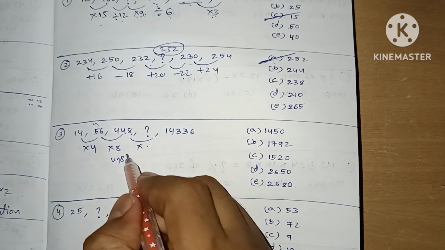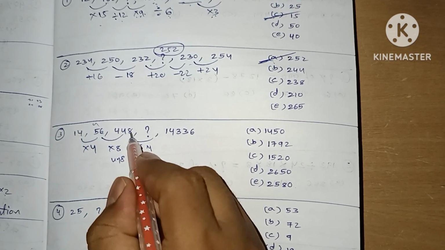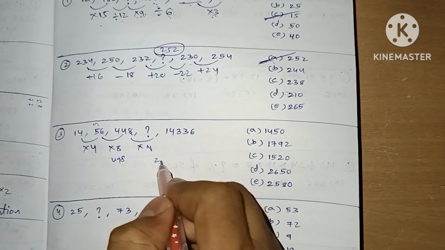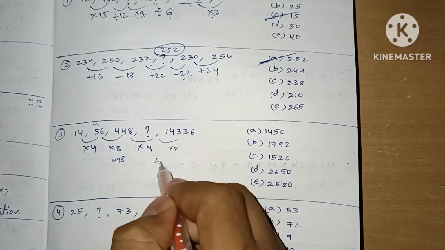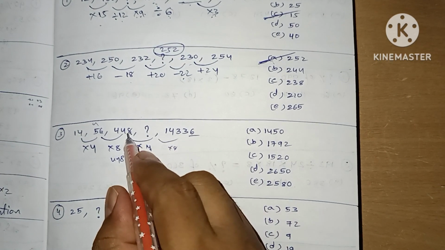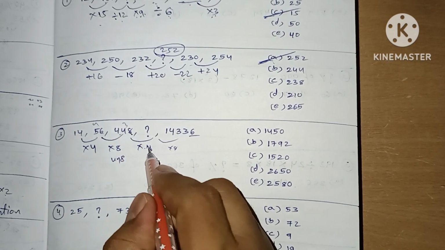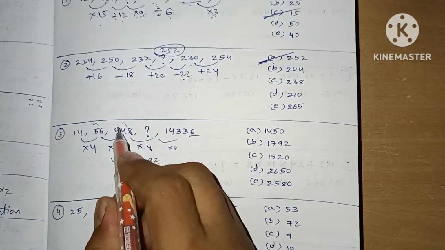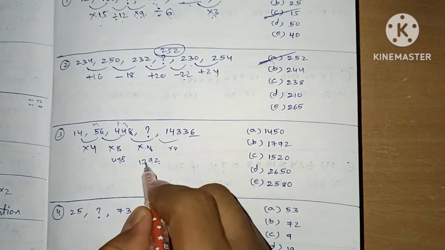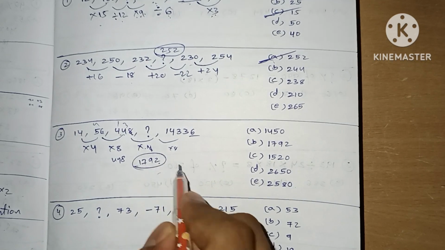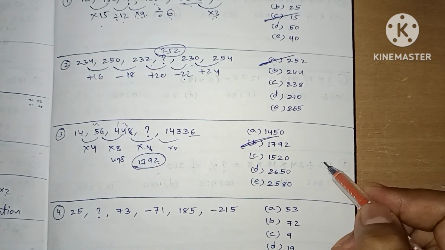Let's take a 4 8 4 8 pattern. Must be 8 4 times, unit digit is 2, and next time into 8 times. 8 2 times is unit digit 6. So 448 into 4 times. 8 4 times is 32. 4 4 times 16, 19, 16 17. So answer is 1792, option B is our answer.